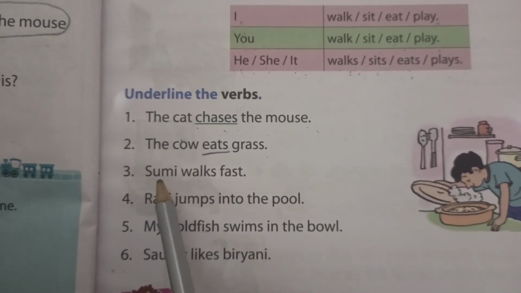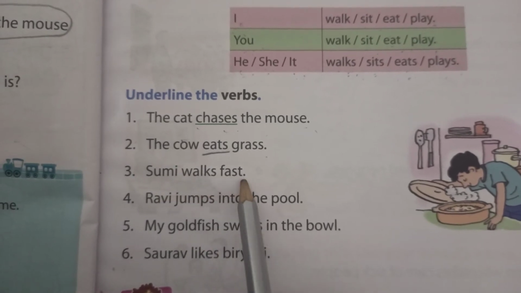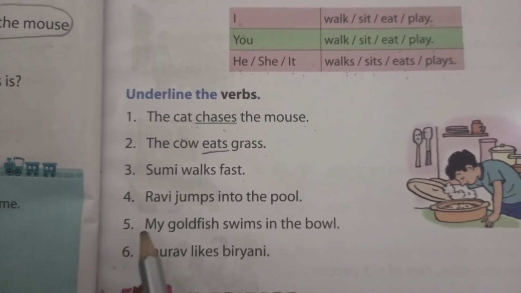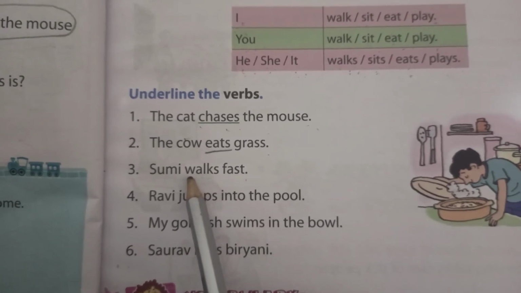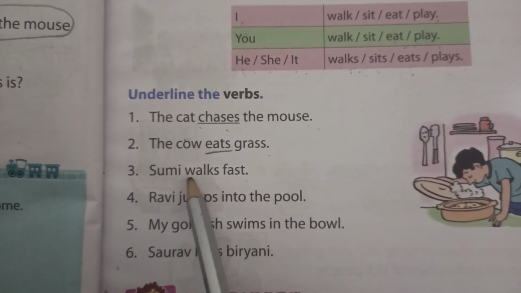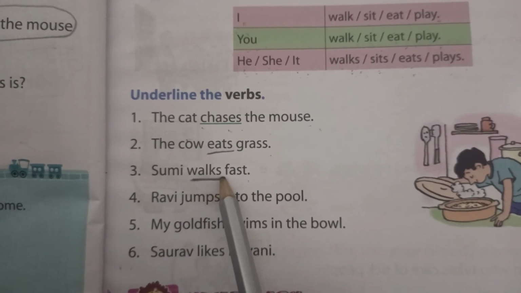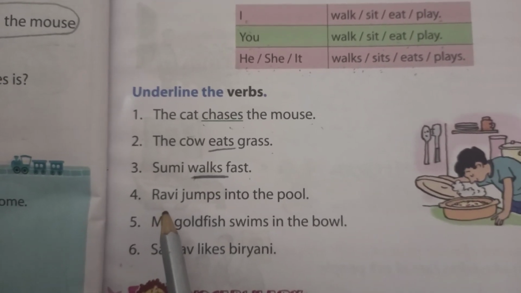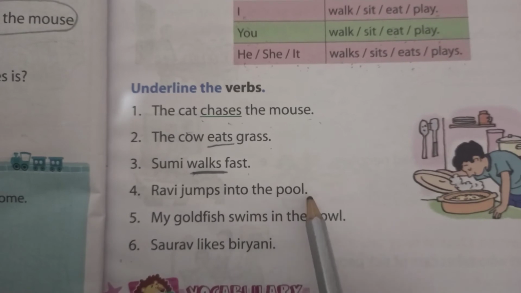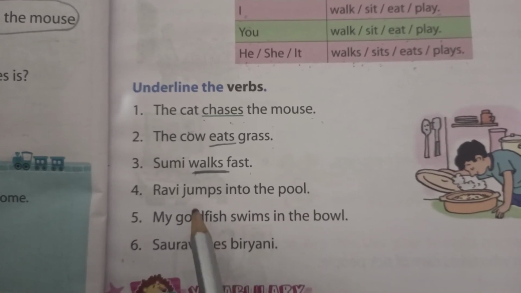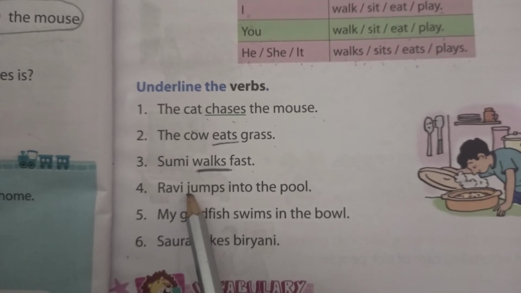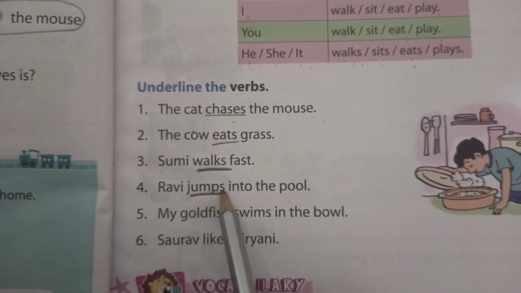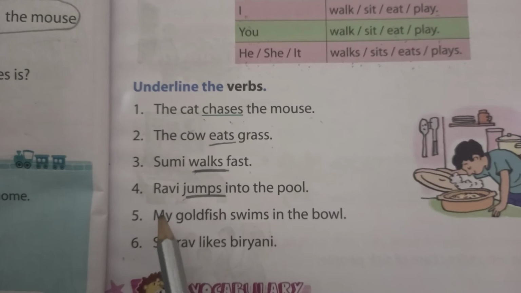Next, read the third sentence. Sumi walks fast. Here, the verb is walks. What is Sumi doing? Yes, she walks. So, underline walks. Now, next, number 4. Ravi jumps into the pool. So, children, here, jumps is the verb. It tells us what Ravi is doing. So, jumps is a verb.